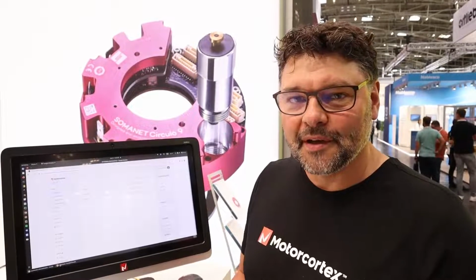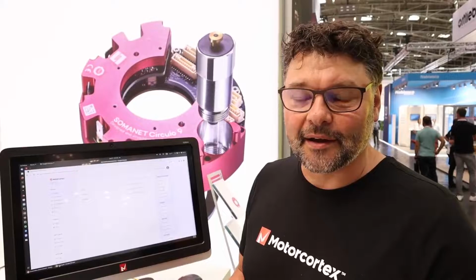All the tools of Motorcortex live in the cloud. We have tools for EtherCAT management. We have tools for user interface creation and deployment. We have tools for configuration management, and we have tools for data analysis. And if you want, I can show you a little bit of these tools.